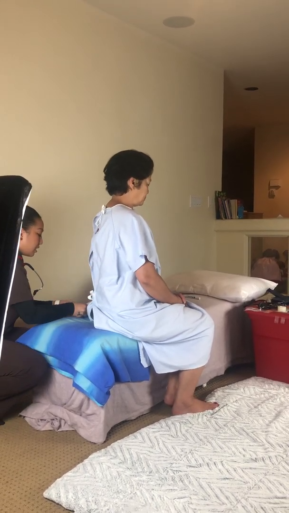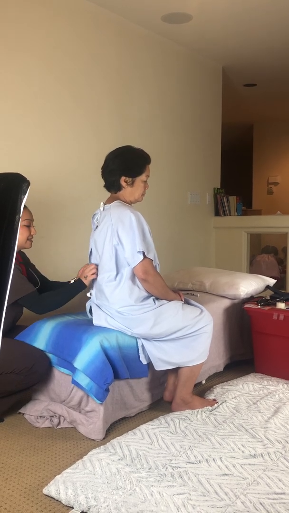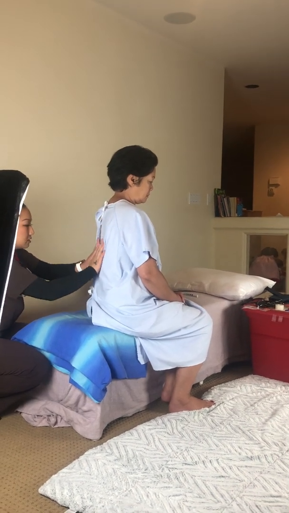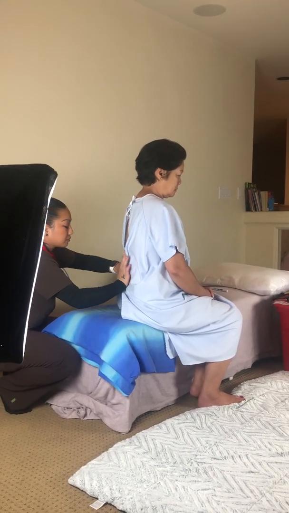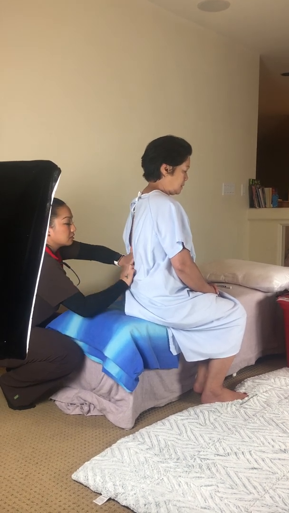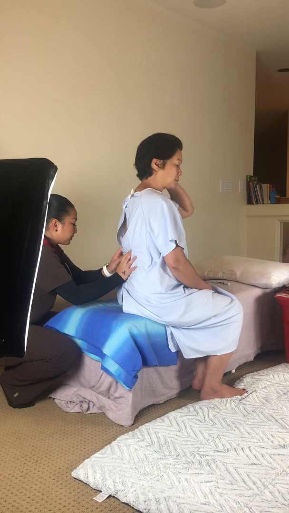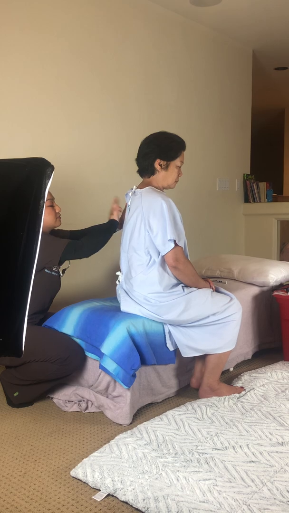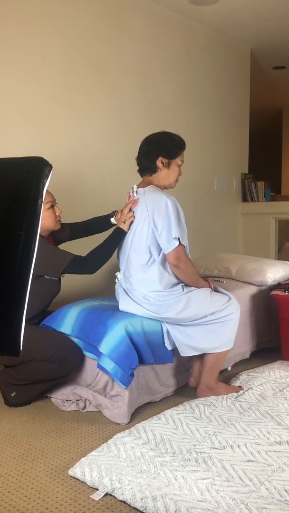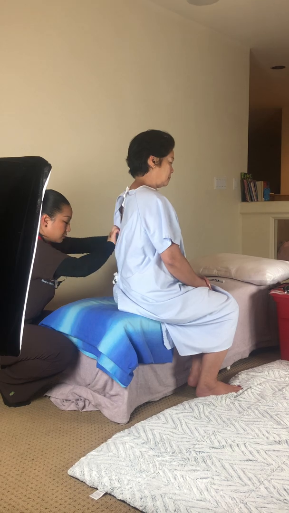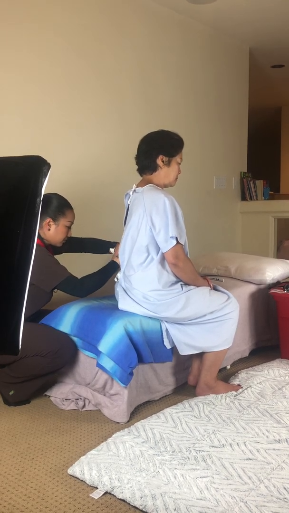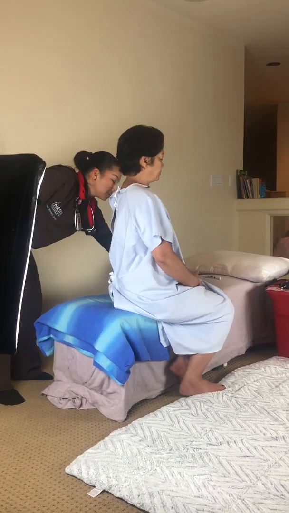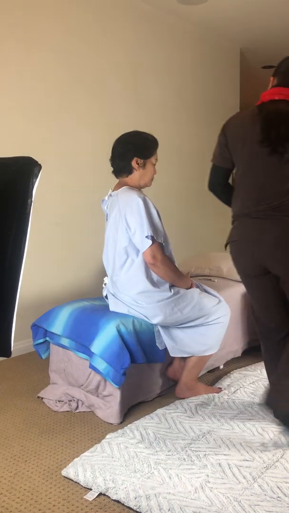And then I'm also going to check for CVA tenderness, costovertebral angle tenderness, right around here. Take a look. Any tenderness? No. No pain, no discomfort? No. Okay. So I'm going to go ahead and do percussion too to see if there's any difference in sound. Okay. No tenderness, correct? No. All right, good. Now we're going to go ahead and move on to the heart.